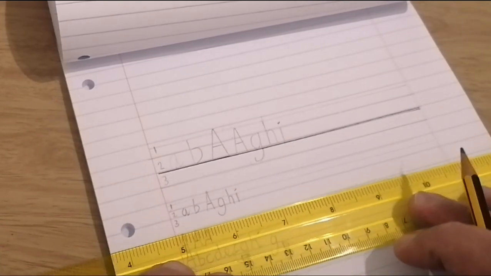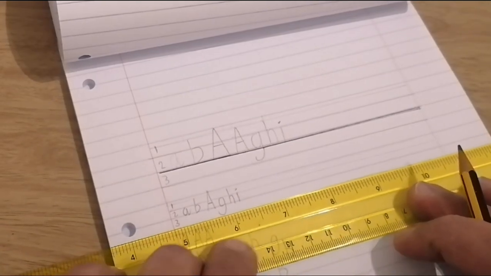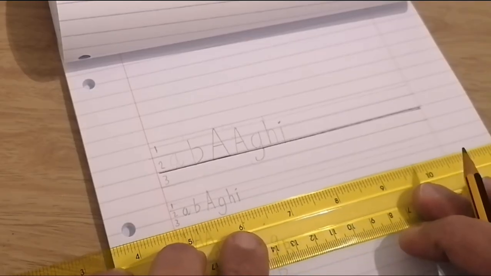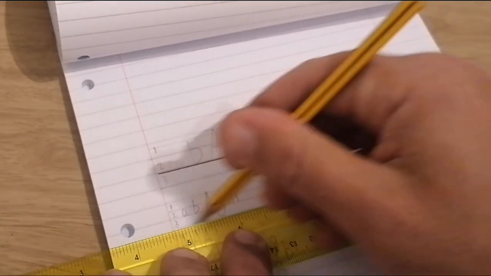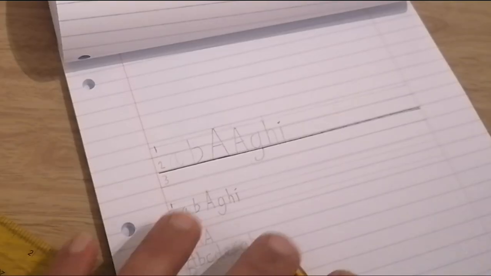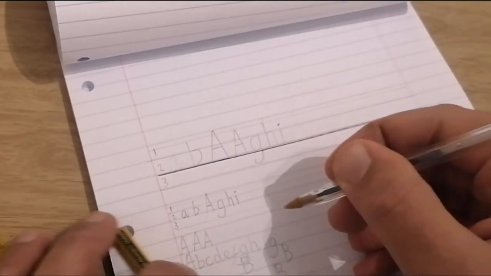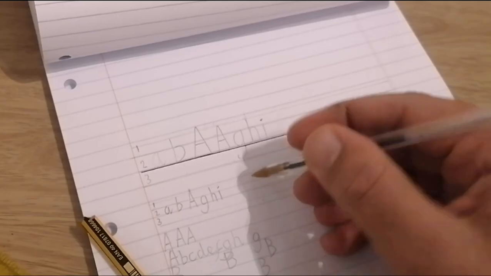Some people are struggling with getting their writing the right height. I'll give you an example of badly spaced handwriting. So if you had your guideline very low, for example.